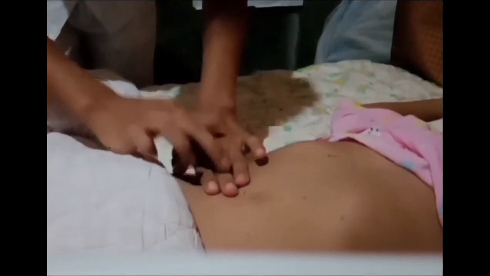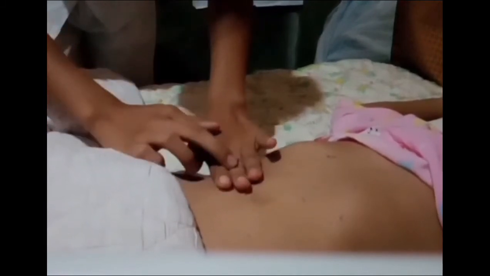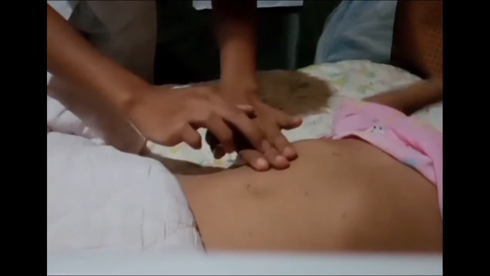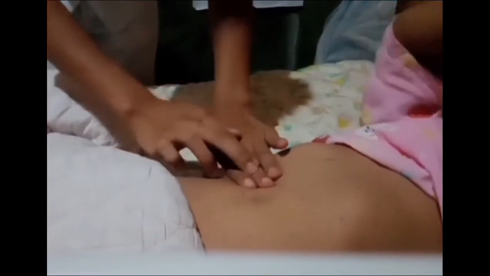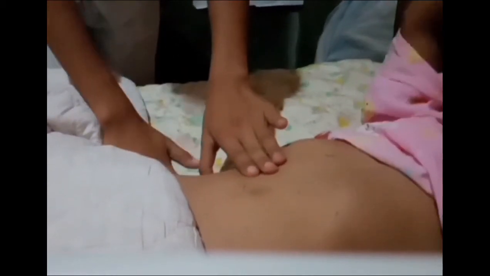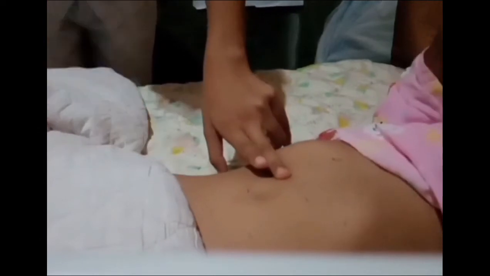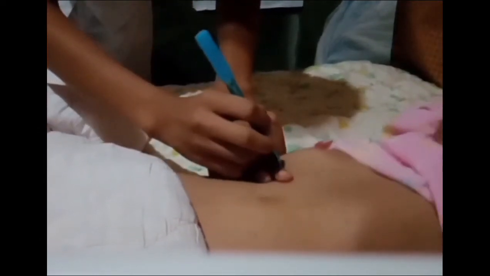We will note the change from tympany to dullness. So we will mark this point, the lower border of the liver dullness.